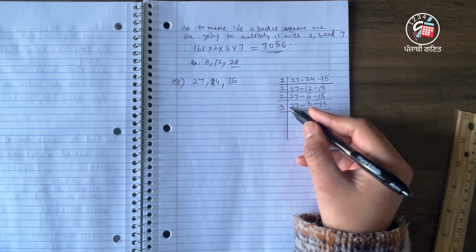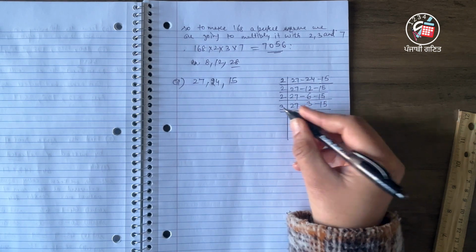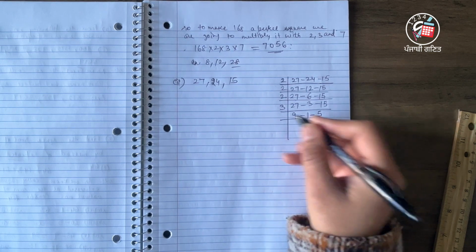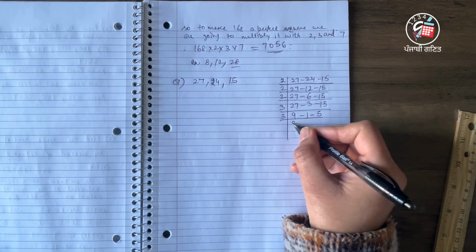Now see the 3. 27 we can divide with 3. 3 9s are 27. 3 1s are 3. 5 3s are 15. Next, 3. Yes, 9 is going on the table of 3, right? 3 3s are 9.